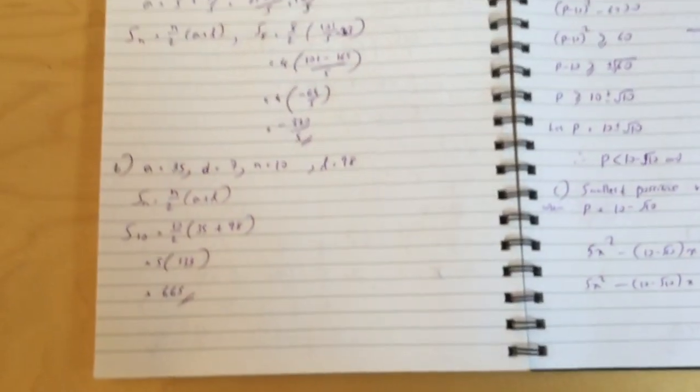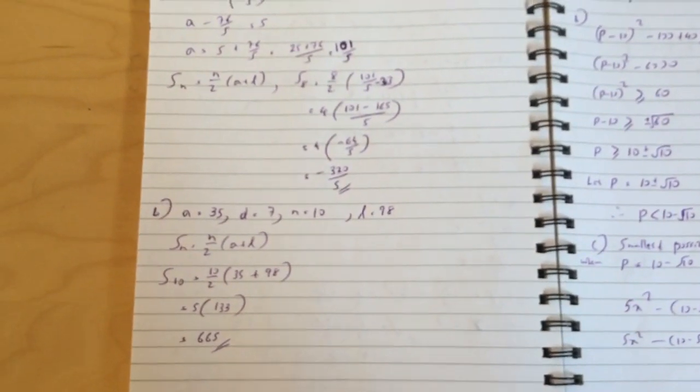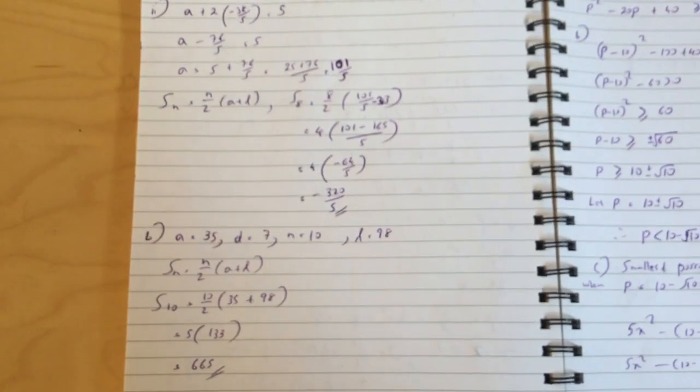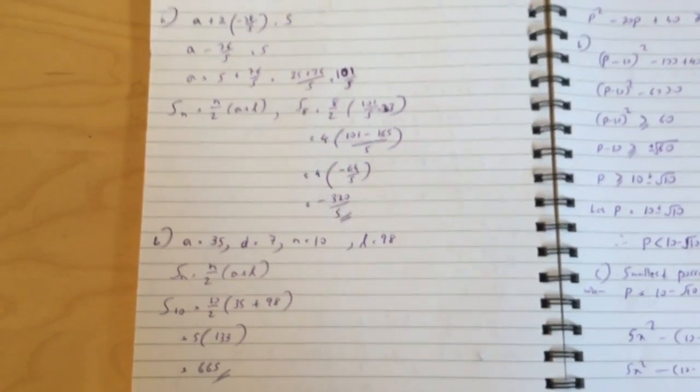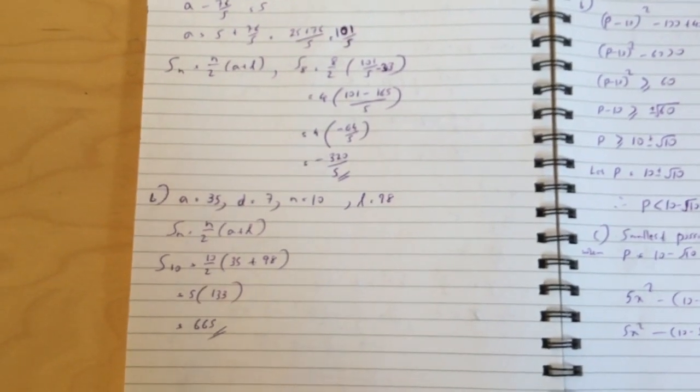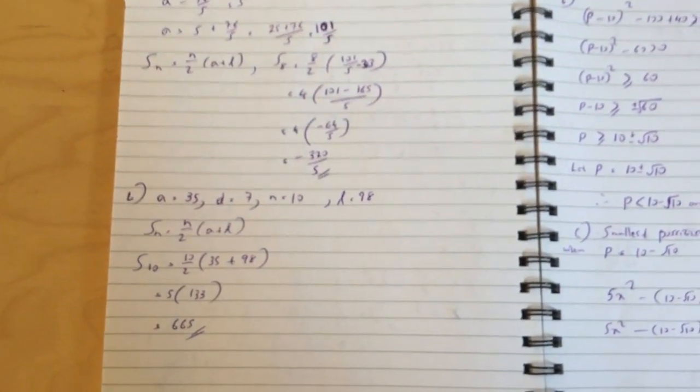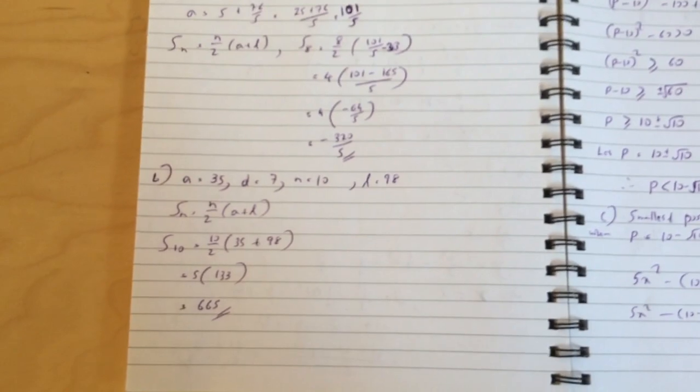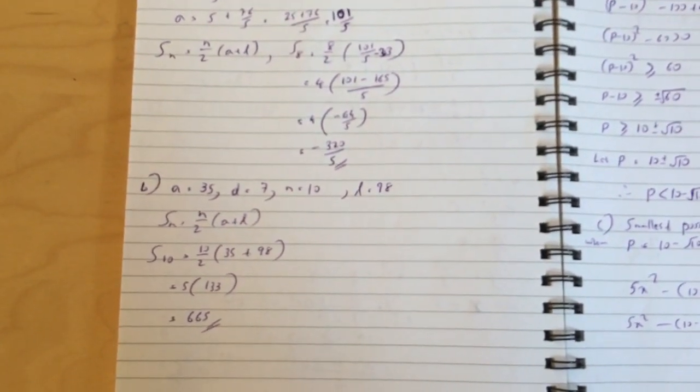For part B, it's quite easy. So a is equal to 35, d is equal to 7, n is equal to 10. Last term would be 98. So I worked out there are 10 terms, and then you just use the same equation. I use this sum equation quite a bit in this paper just for practice. The sum happens to be 665.